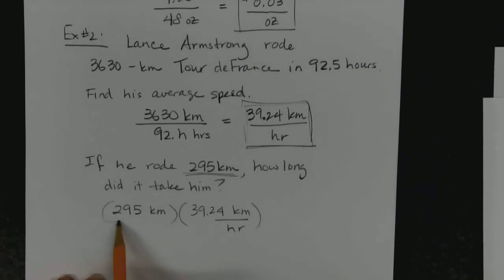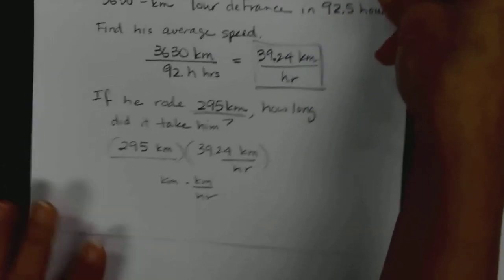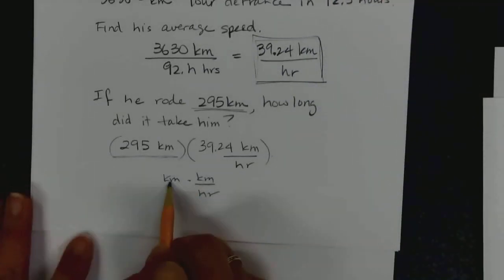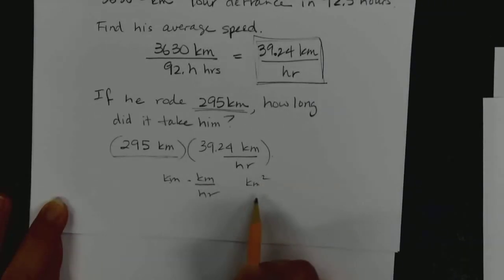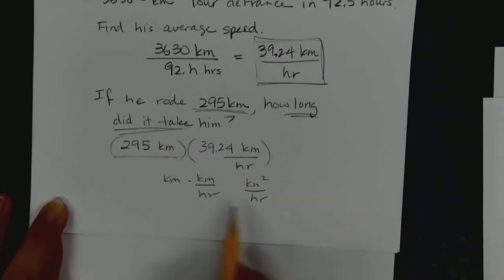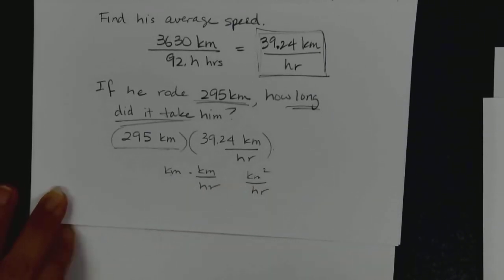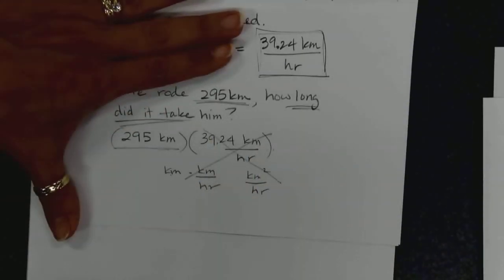So you're telling me if he rode this many kilometers at this rate, can we look at the units first? What's kilometers times kilometers per hour? What's kilometers times kilometers? Kilometers squared over hours. We're looking for how long? We're looking for hours. When I multiply those two, is it going to give me hours? No, it's not going to give you hours. So you know you can't multiply. So we're not multiplying. So then the other option would be what?